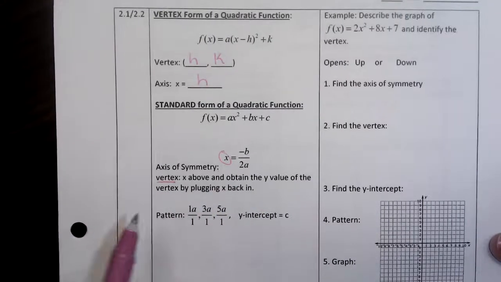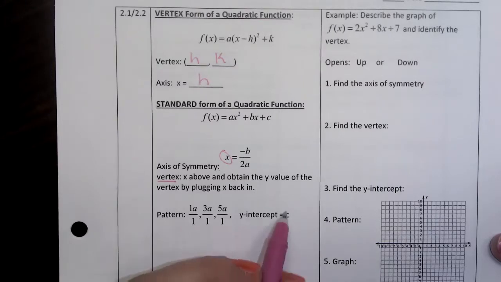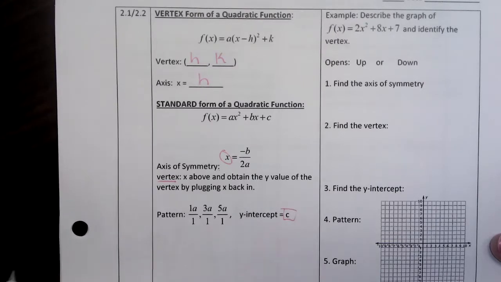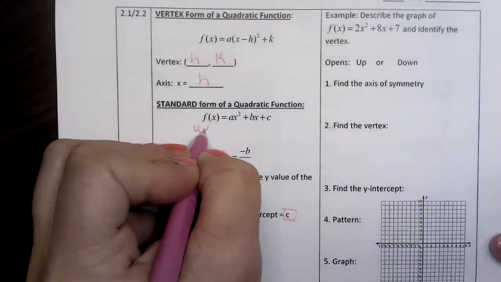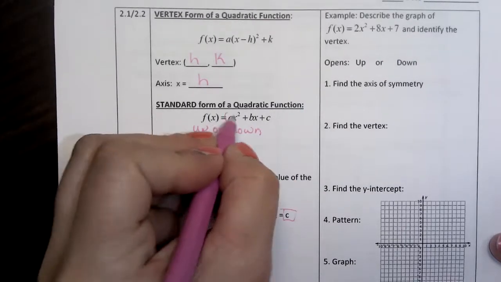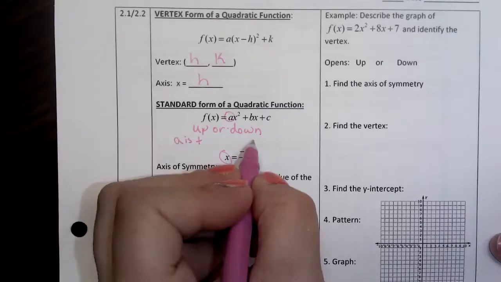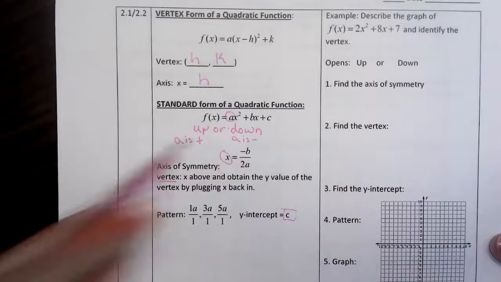And then your pattern on a parabola or quadratic is always 1a over 1, 3a over 1, 5a over 1. And the y-intercept is always c. You can tell whether this opens up or down if a is positive or negative. So if a is positive, it opens up, and if a is negative, it opens down.